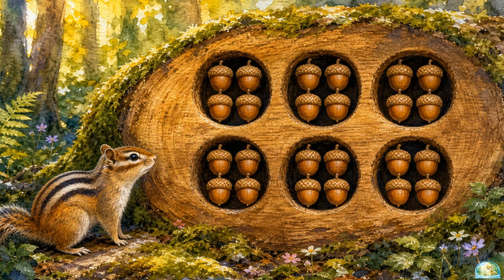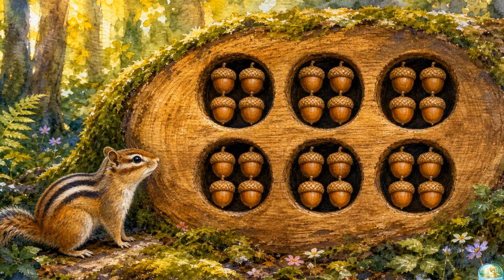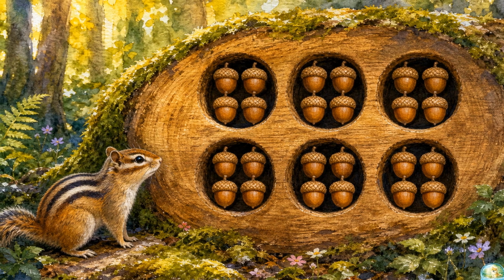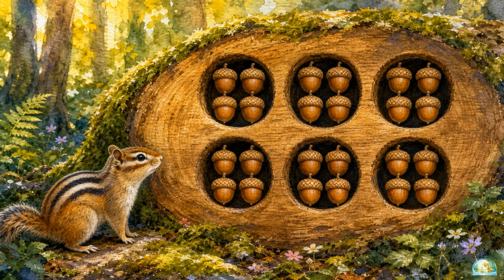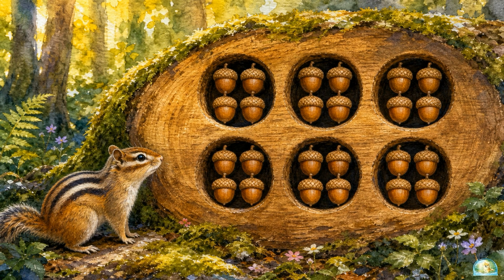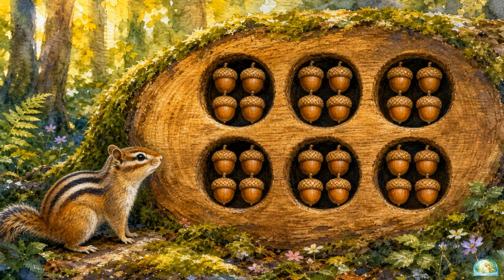We can find the total by counting by 4s. 4, 8, 12, 16, 20, 24. Multiplication provides the total sum without the need for repeated counting when the groups are perfectly equal. We can now reverse the perspective, moving from that total accumulated hoard back into the individual caches.